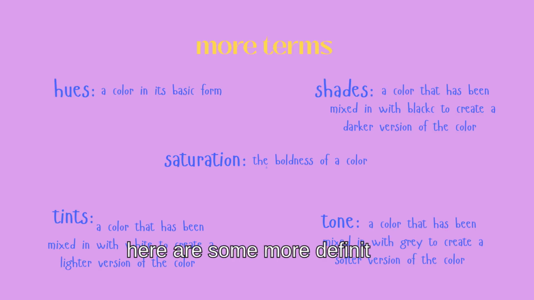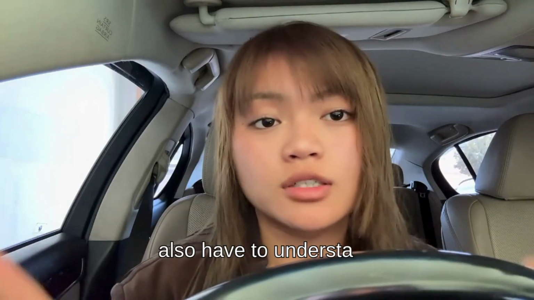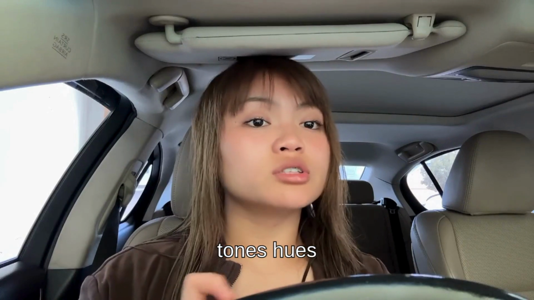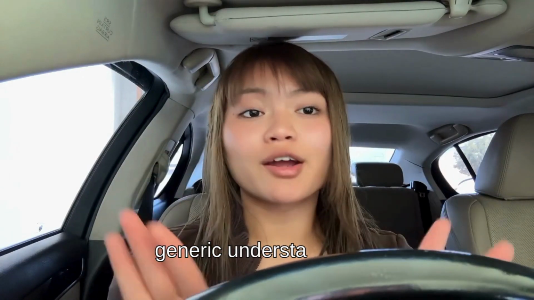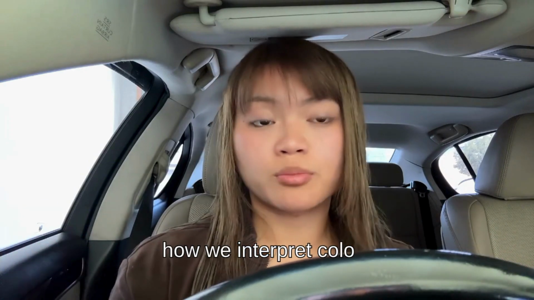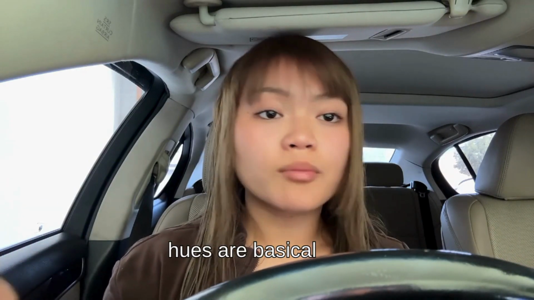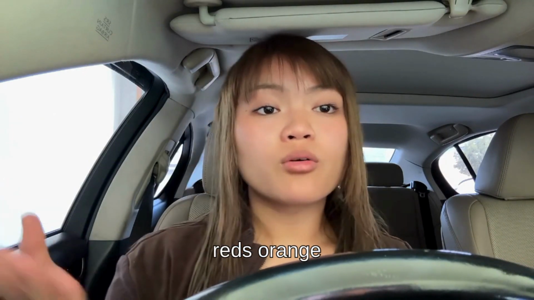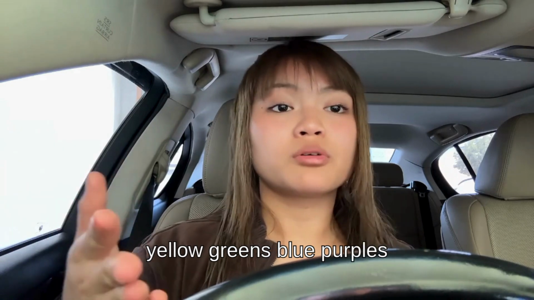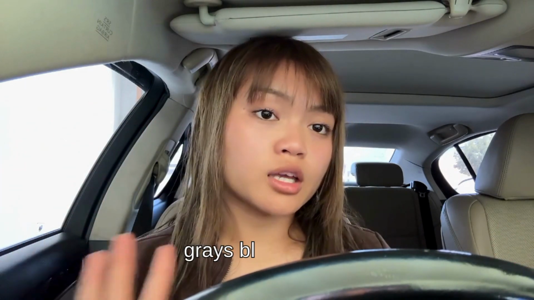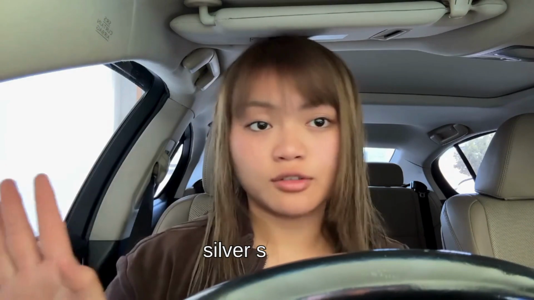So here are some more definitions I'm gonna put up. We also have to understand colors in art terms: shades, tones, hues, and undertones. Hues are the colors that we see, the generic understanding of how we interpret colors. So hues are basically our reds, oranges, yellows, greens, blues, purples, and so forth. Maybe even grays, black, white, silver, stuff like that.